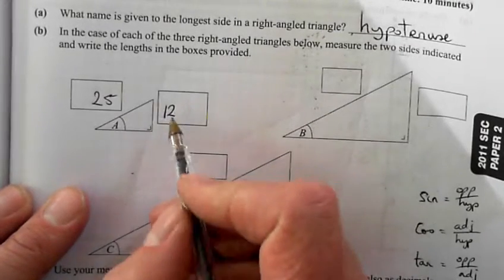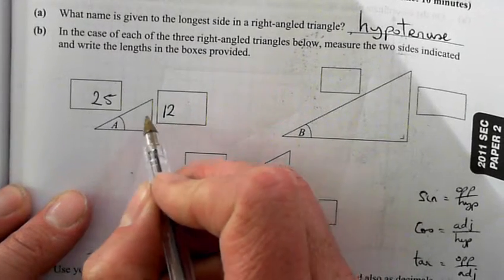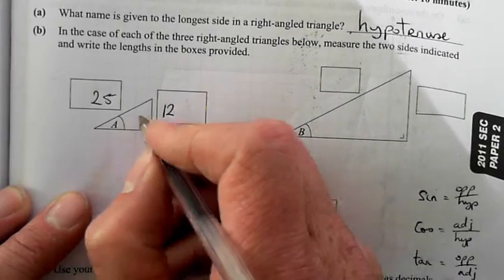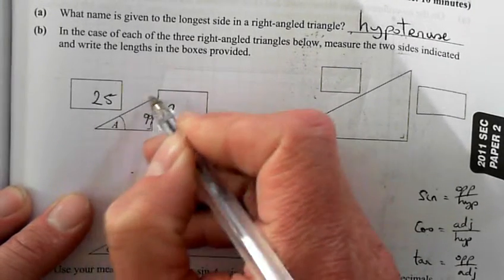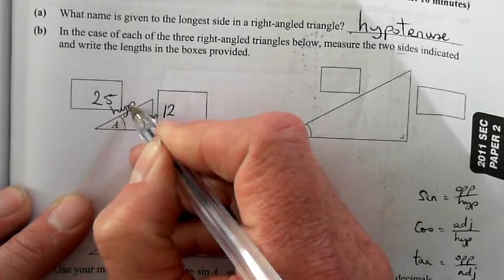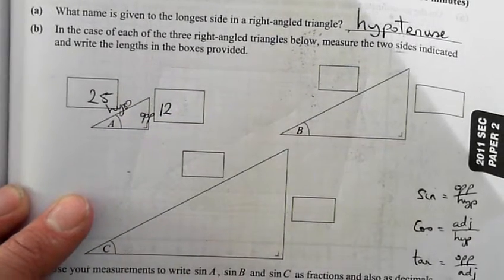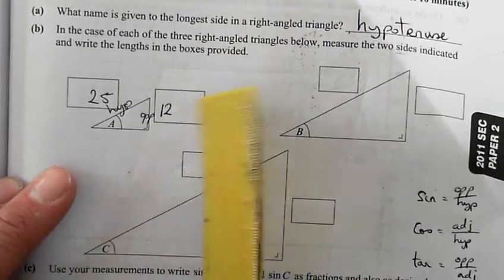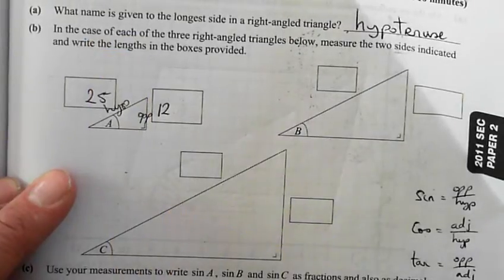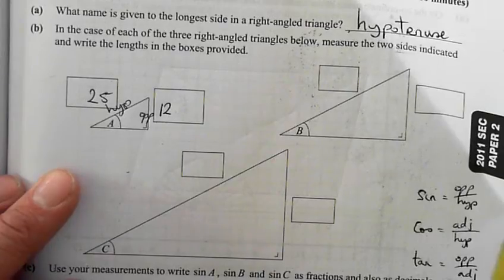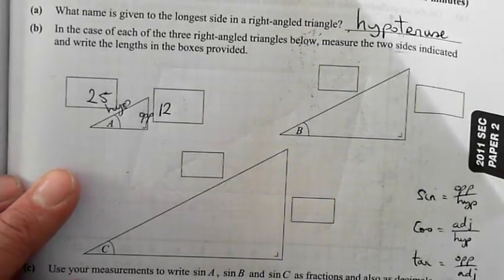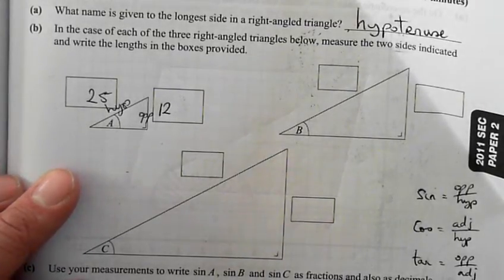This side, the 12, what side is that? What's it called? Opposite, adjacent, or hypotenuse? Opposite. And this side here is the hypotenuse. So we have the opposite, and we have the hypotenuse. So which formula will we be using to get A in that case? Sine, because the hypotenuse is opposite me.